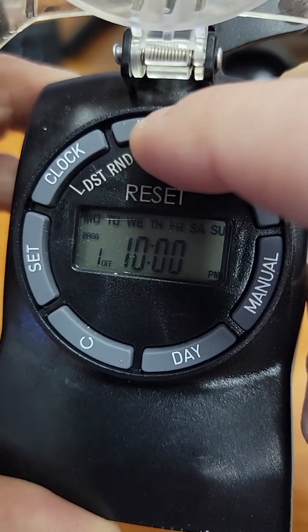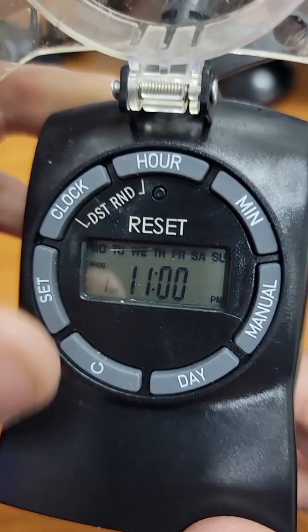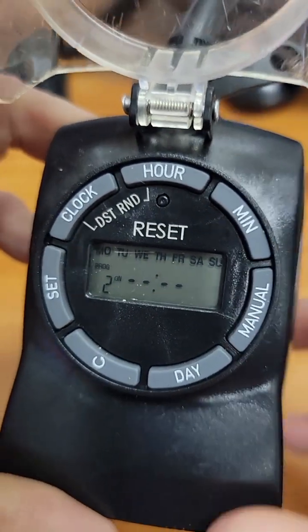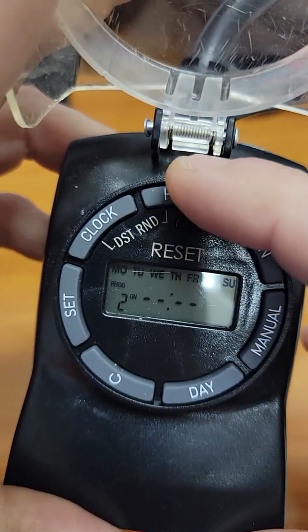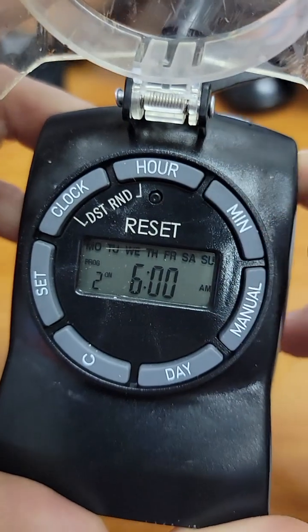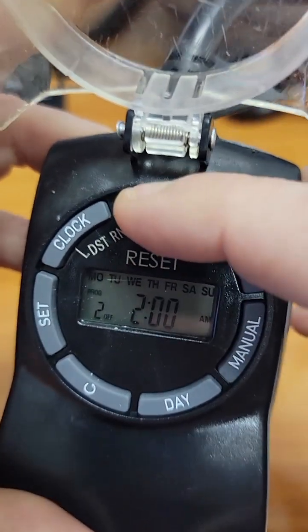And then one other request, we're also going to set one more time for them to come on from 6 a.m. to 8 a.m. So program number 2 for the on time, 6 a.m. and then back off at 8 a.m.